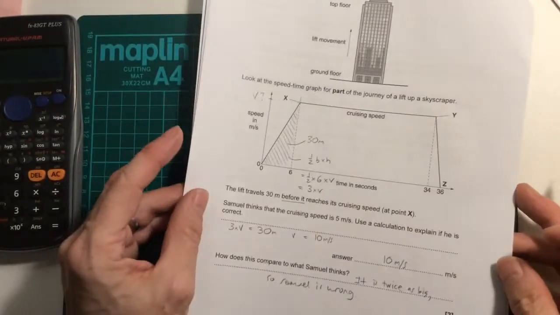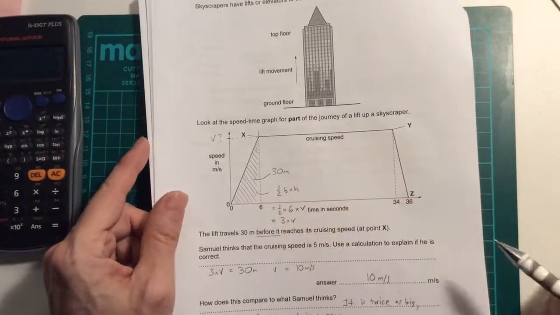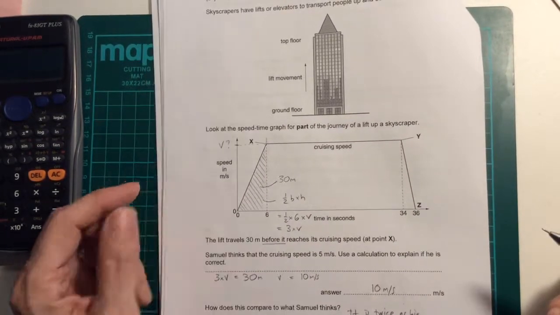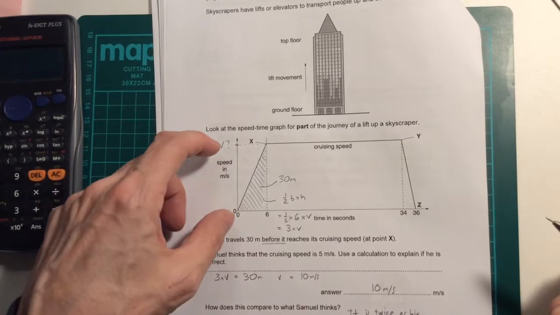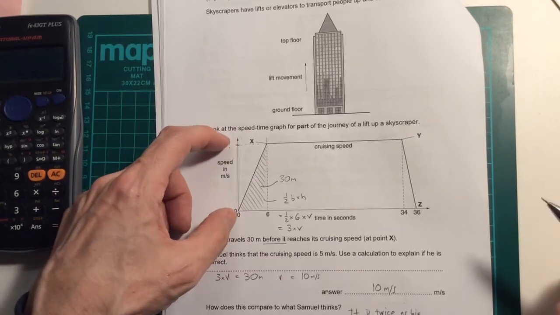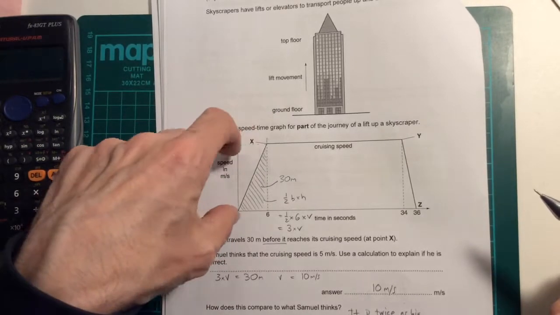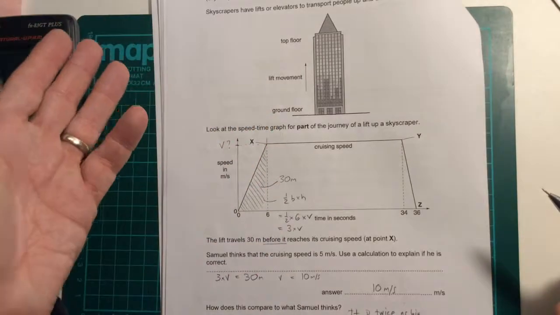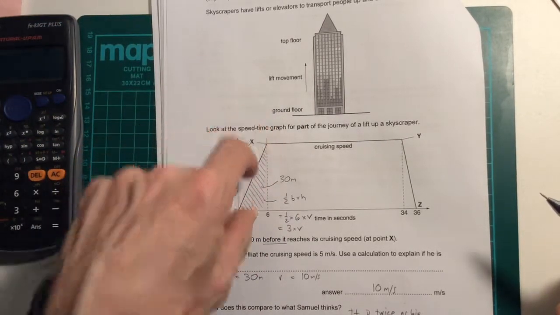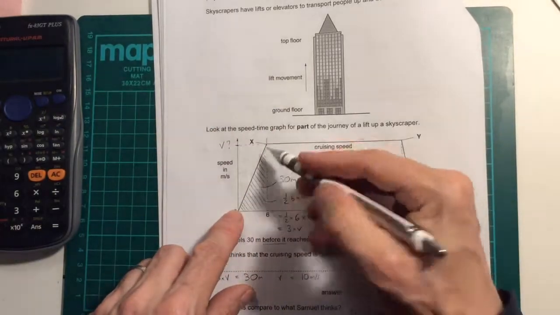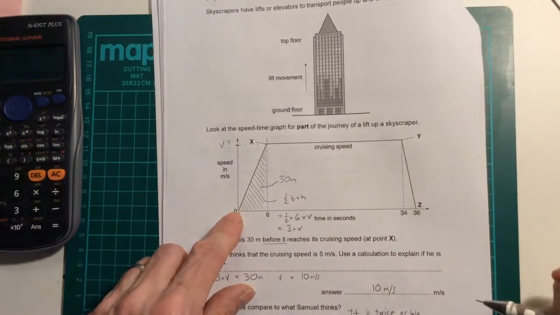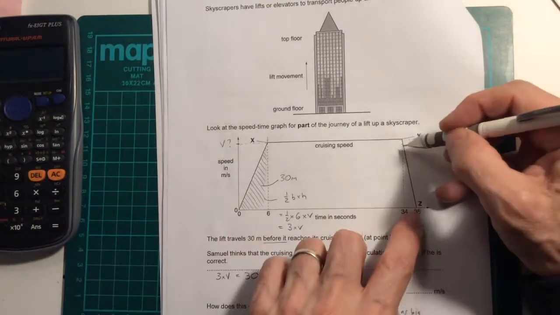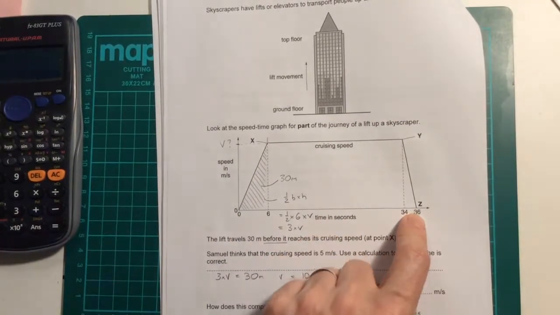Another thing you need to remember for speed-time graphs is how you find the acceleration. Acceleration is the change in velocity divided by the time it takes. That means it's the change in velocity, which in this case is the change in speed, because it's always going in a straight line, divided by the time. That's the slope, the gradient of this line. So the gradient of this line is the acceleration. The gradient of this line is the deceleration.